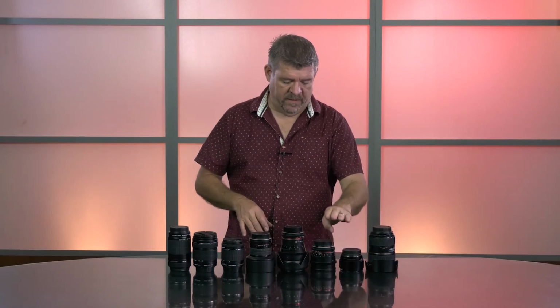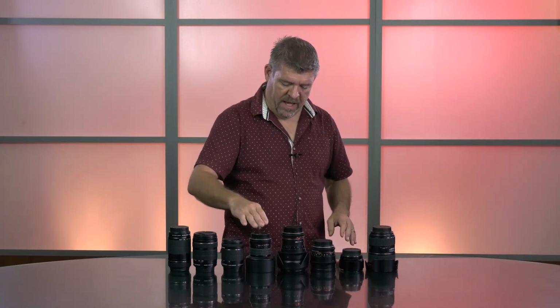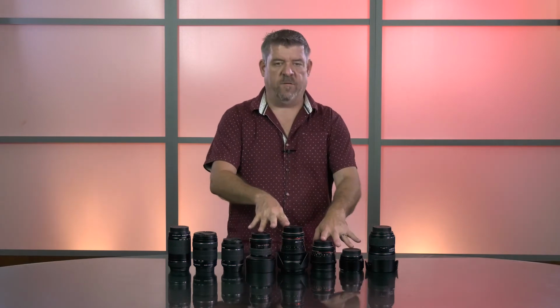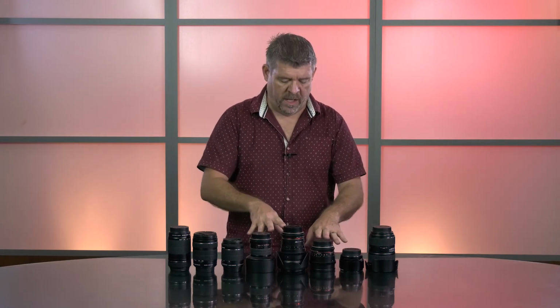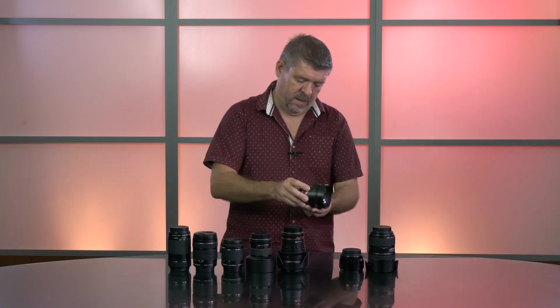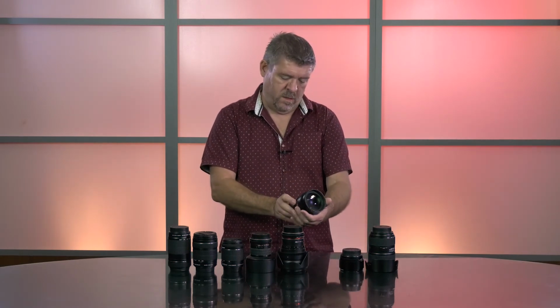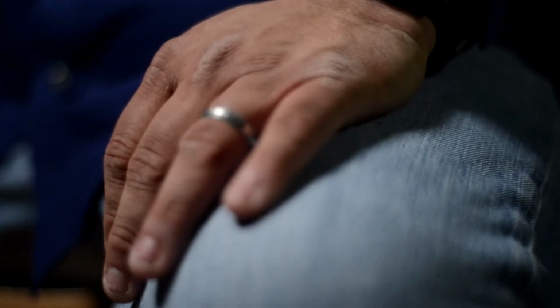Now, the 50, the 85, the 35, the 14, these are going to have much larger apertures than any of the others. The 85 has a maximum aperture of 1.5, so that's a very large aperture. That's going to give you a very shallow depth of field. The 35 is going to be similar, 1.5. So those are very large apertures, going to give you very shallow depth of field.